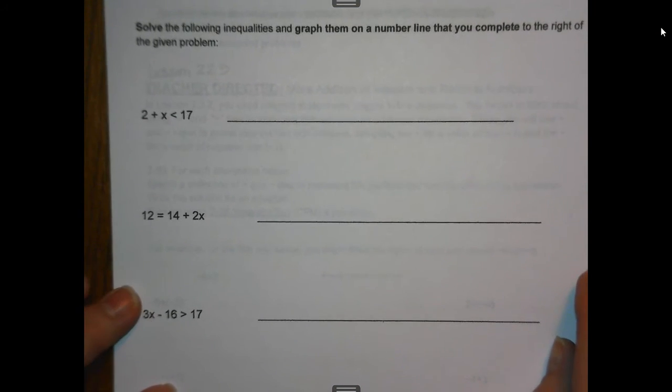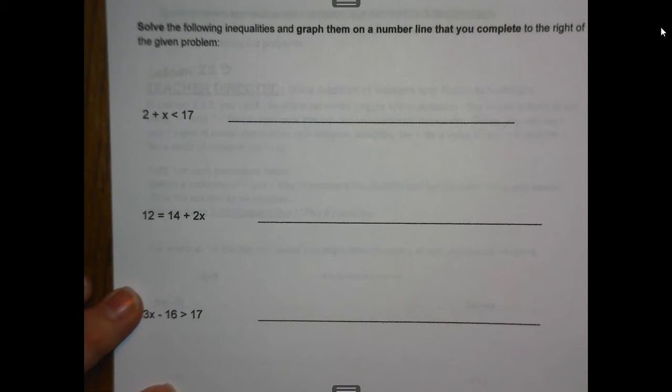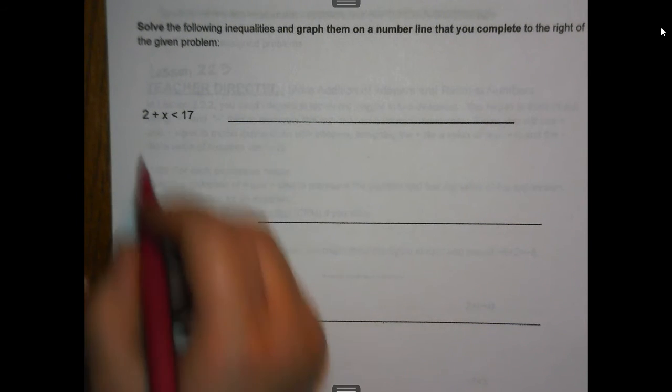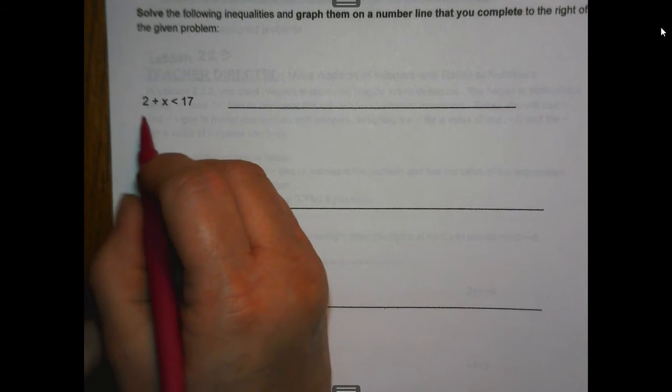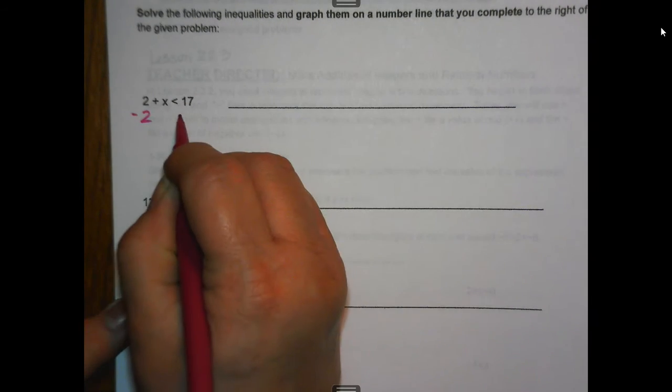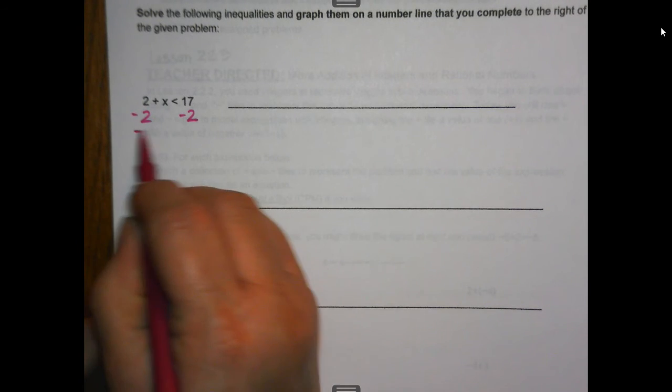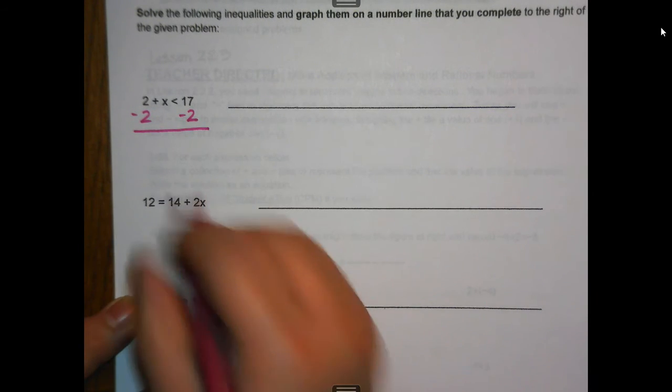Inequalities. Oh, goodness. This was what we did at the end of our unit. This one here, I'm going to try to get the x by itself. To do that, I subtract 2 from both sides of the expression because I want to keep it balanced.